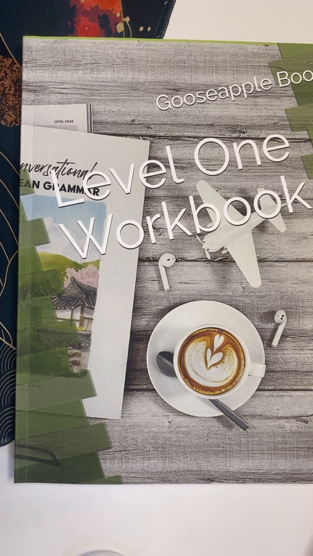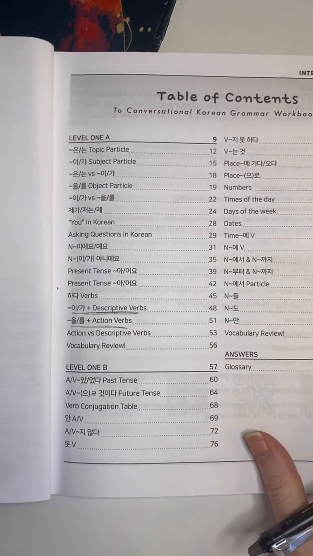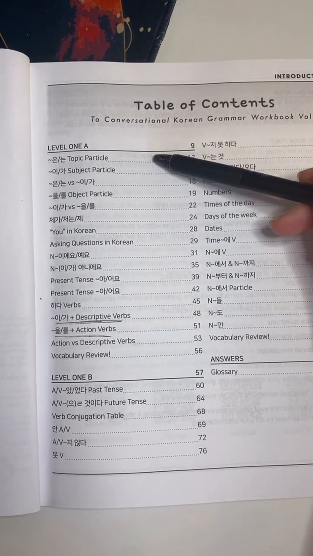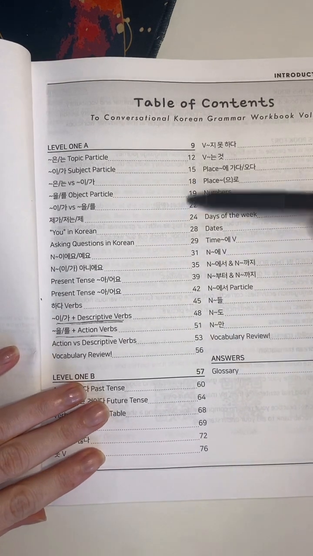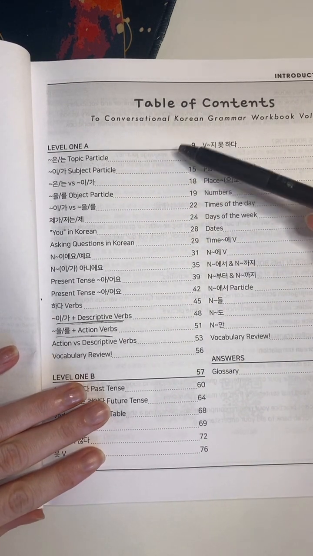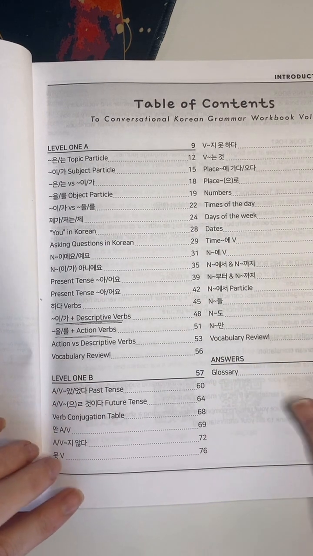Okay, today I'm going to be continuing with the Level 1 workbook. We are going to be starting the Level 1B chapters today. So up until now we've been working our way through Level 1A. Today we're going to be doing Level 1B. So this is all the topics we've covered so far, including the particles, the topic particle, the subject particle, etc.